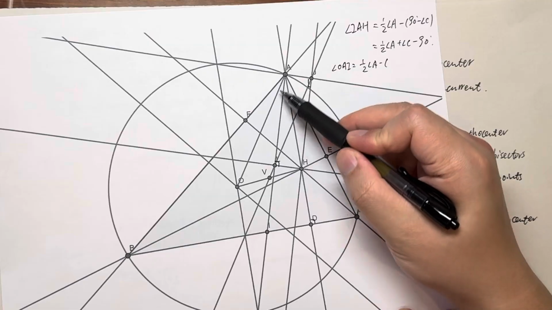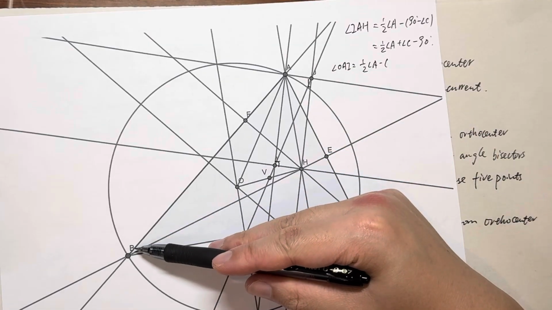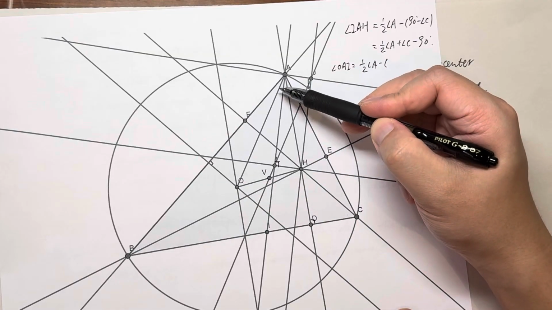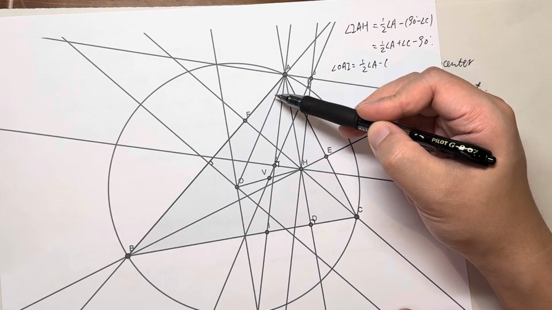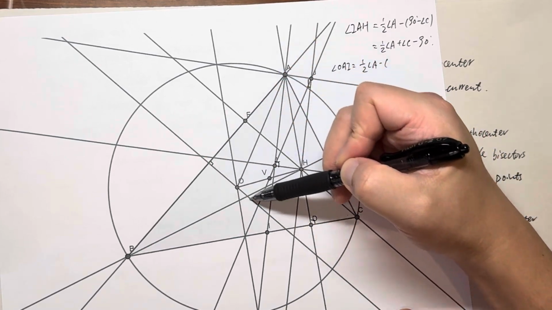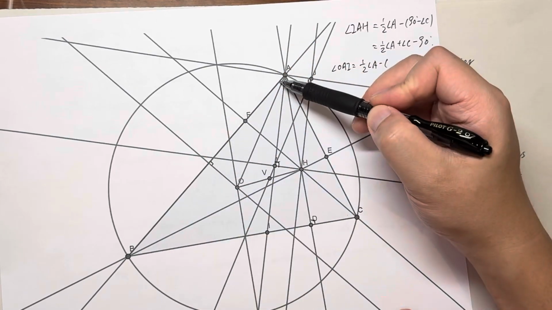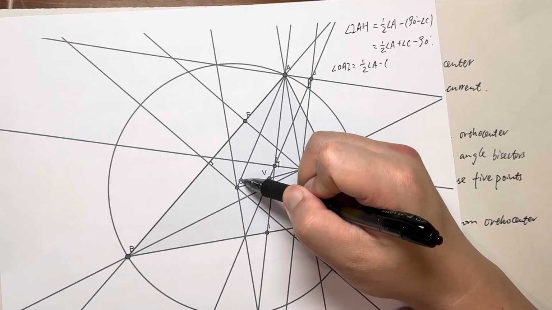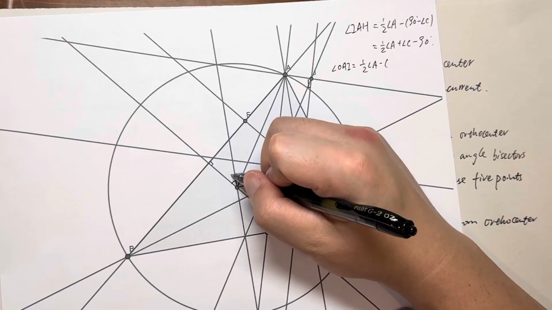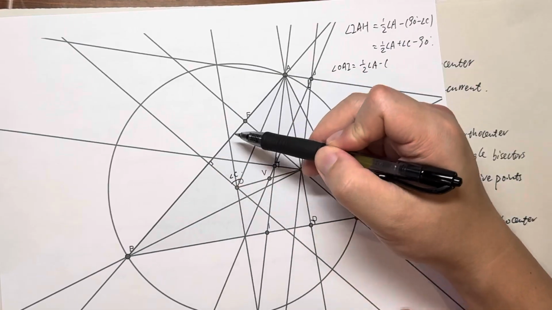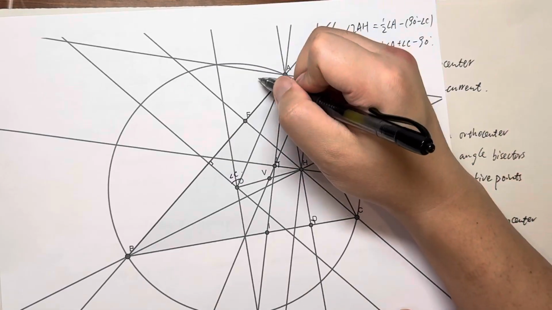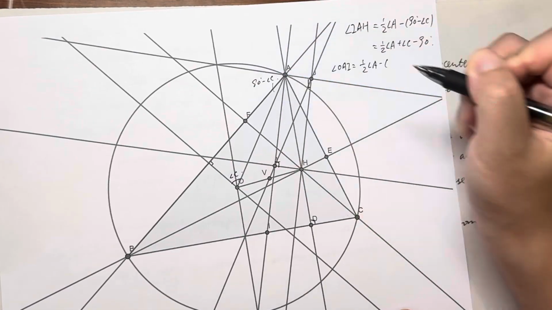The angle OAB equals, because the angle BOA is twice angle C, so if we draw the perpendicular bisector of the segment AB, we know that this angle, the angle AOM here, is angle C, which means the angle BAO is 90 degrees minus angle C, right?